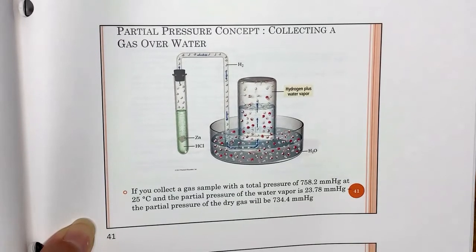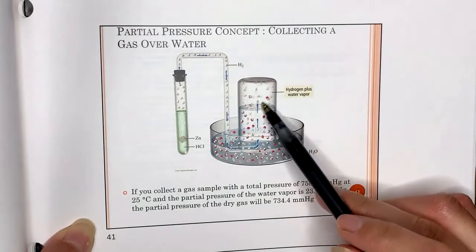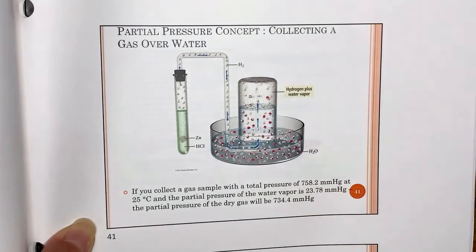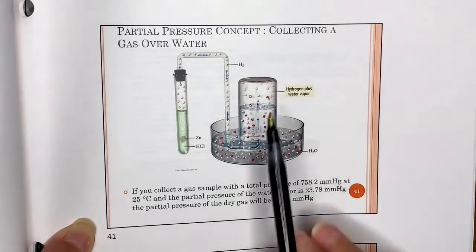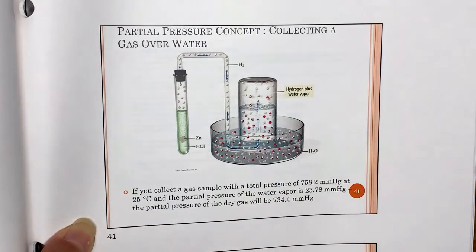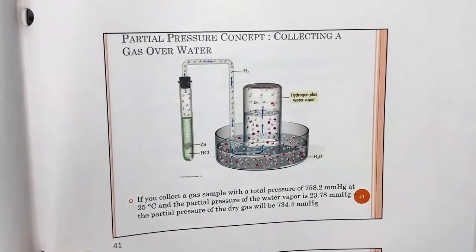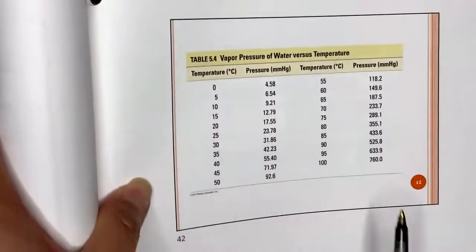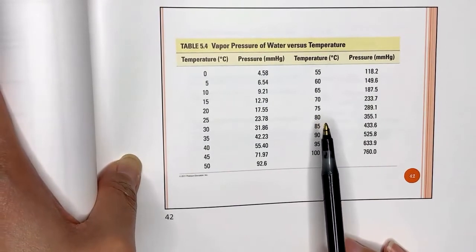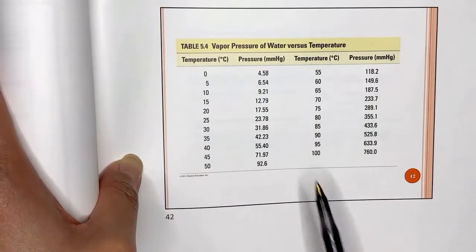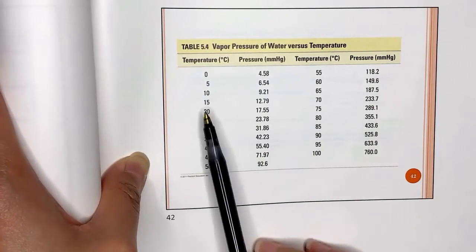But anyway, inside this area there are two things: the pressure of the hydrogen gas and the pressure of the water vapor. And that pressure of water vapor depends on what temperature you're doing your experiment at, because at different temperatures you have different amounts of water vapor pressure. Okay, vapor pressure of water.